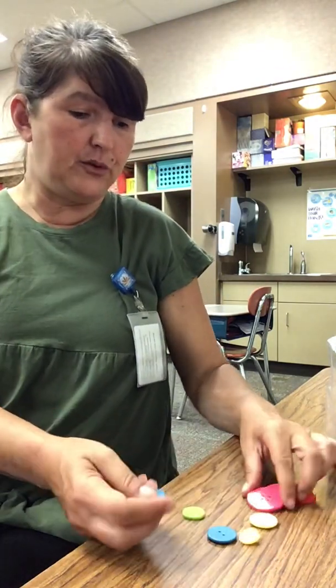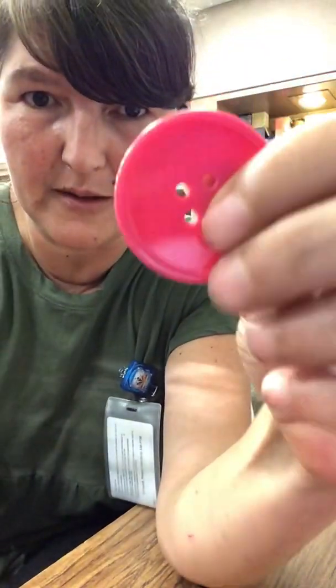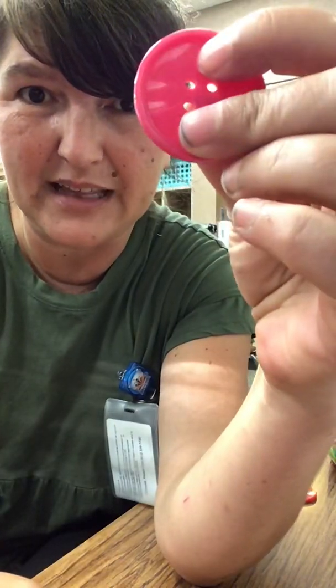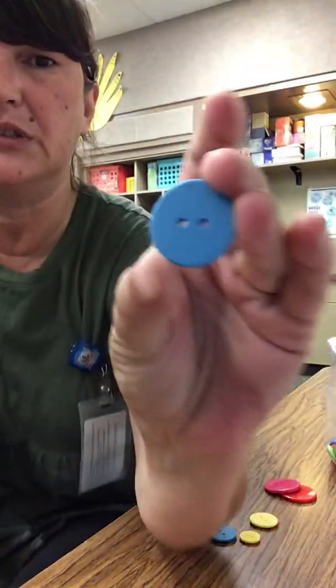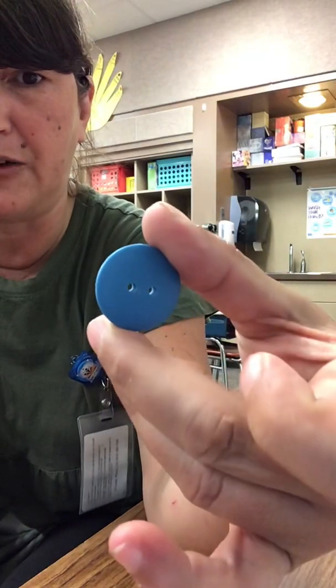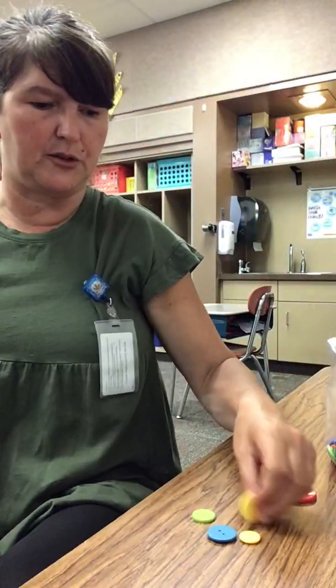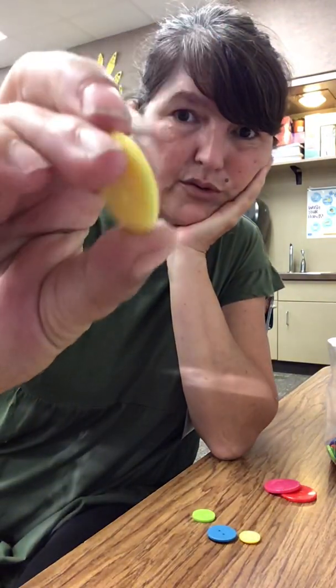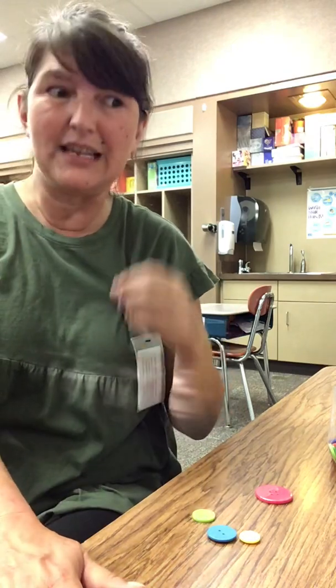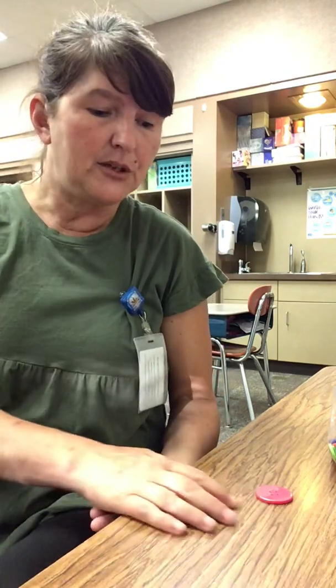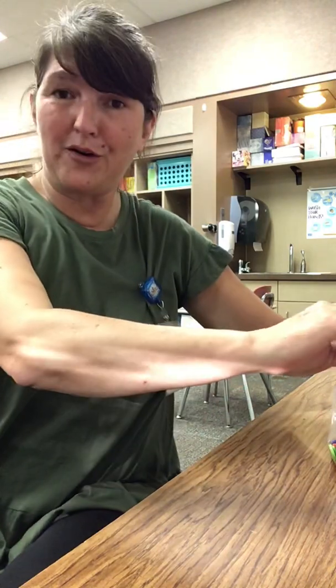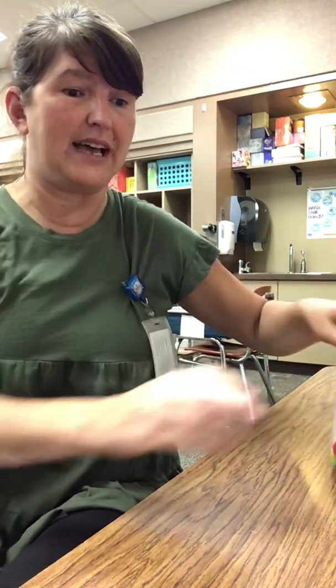Another thing I could even do is these buttons, if you look, they have sort of an outside ridge here. I could put all the buttons made that way in one group, and then this one is a smooth one. It doesn't have that ridge. So I could put those buttons in a group. I have a yellow one that's smooth with no ridge. I have a red one that has a ridge around the edge. If I look at my buttons long enough, I can find many different groups and ways to put them into groups. And so today, I thought that would be kind of a fun introduction to that topic.